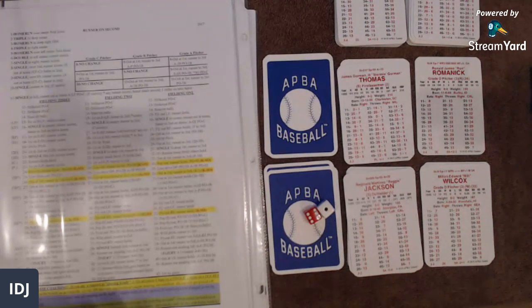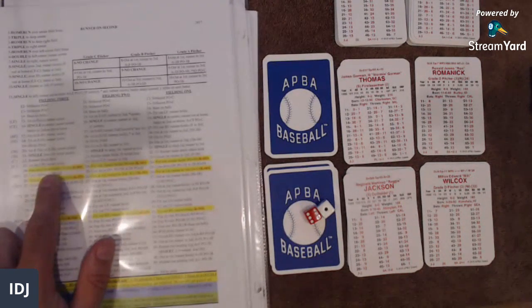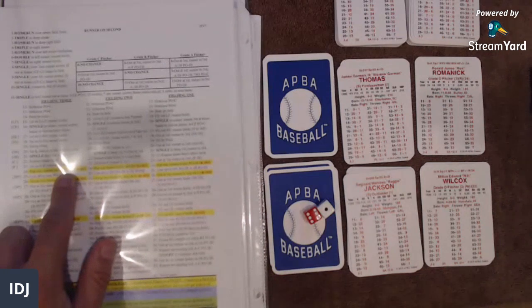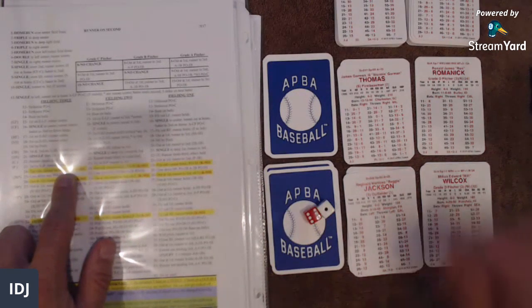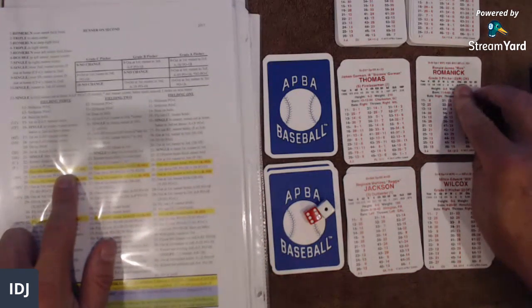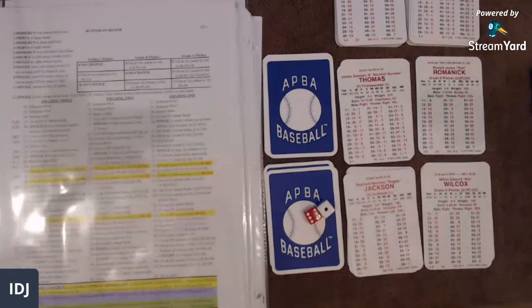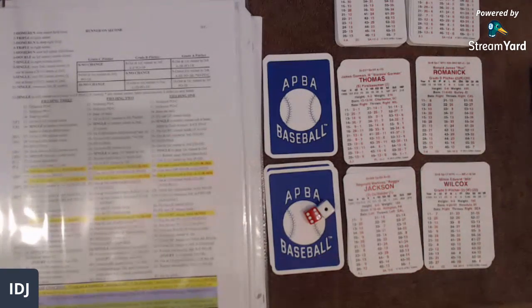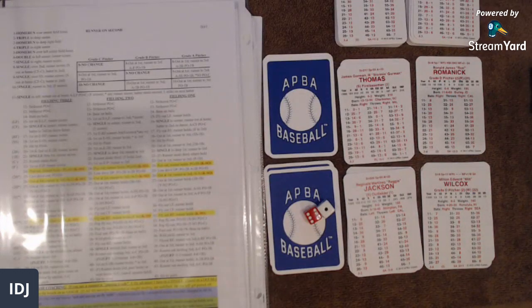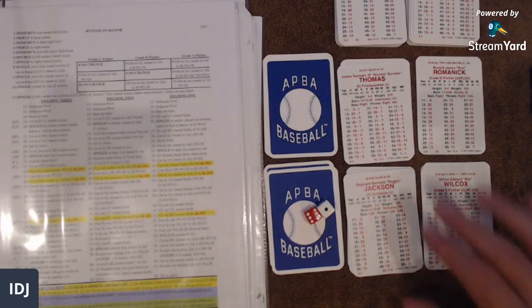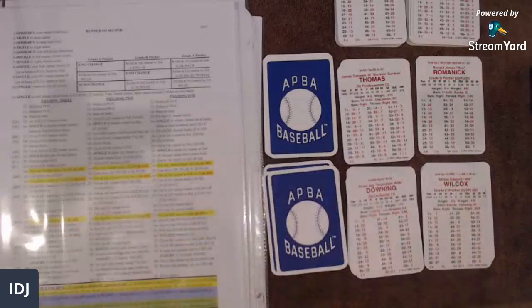It's going to be a pop-up. It's going to go to short. Yeah, Romanick's only an R, so we don't have to worry about much. Just an R rating. So it's going to be a pop-up to short. Damn. Reggie Jackson with the pop-up to short. And that brings up 2 outs now for Downing.